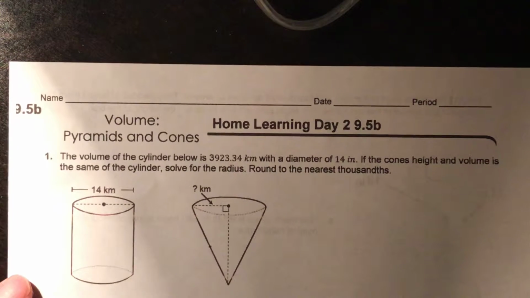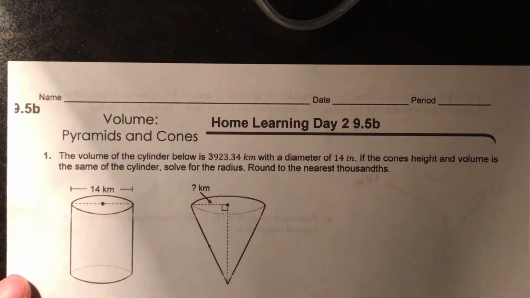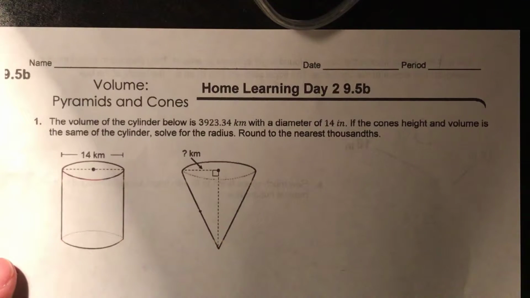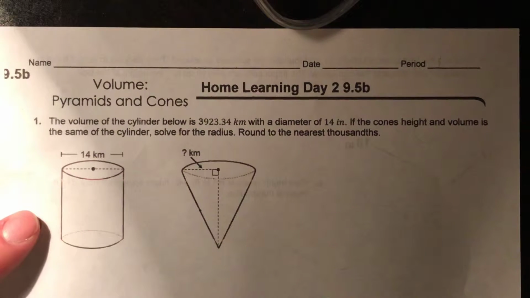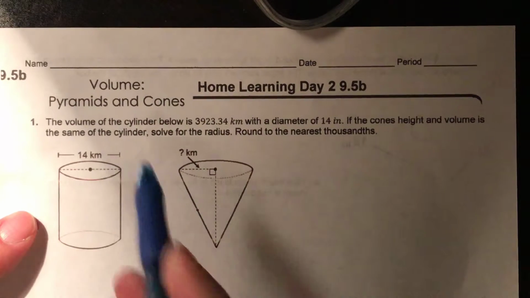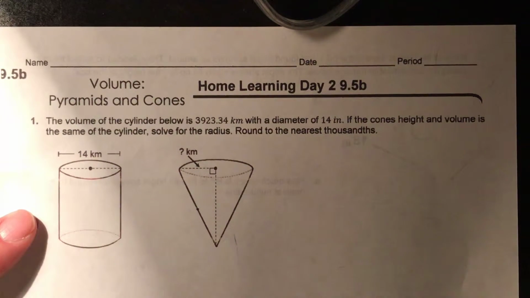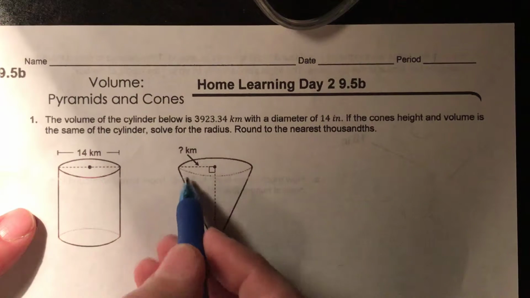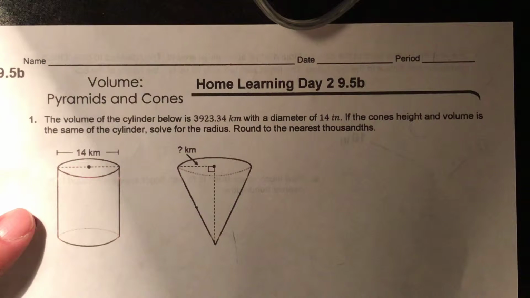Hello, this tutorial will help with the home learning day 2 of volume, finding volume of pyramids and cones. So for number 1, it gives the volume of the cylinder and the diameter. It says that the cylinder and the cone have the same height and volume. We need to find the radius of the cone.